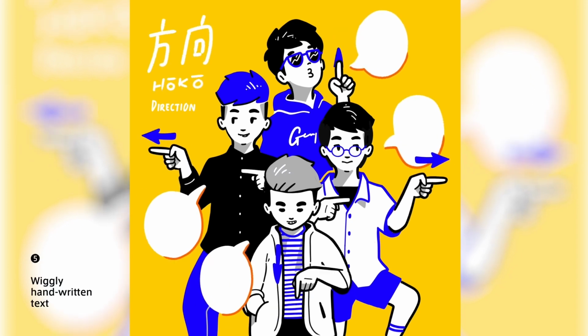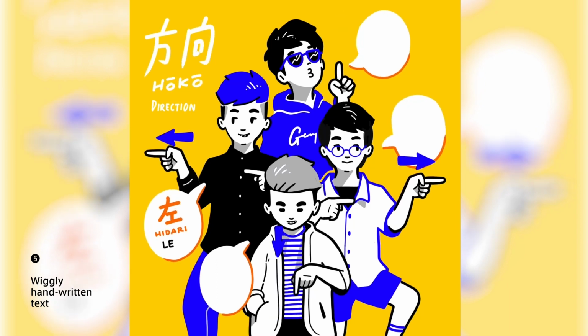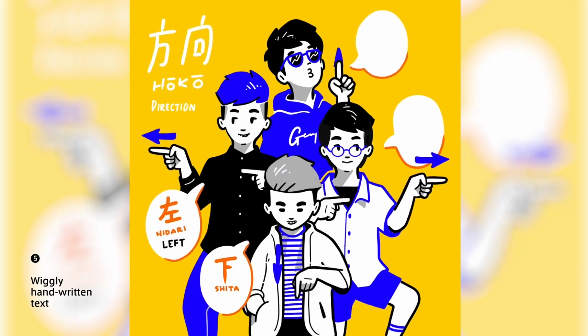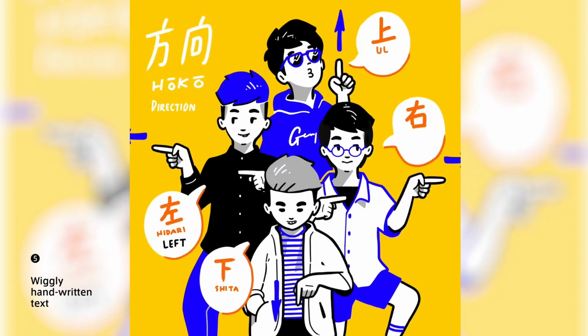Lastly, I add some handwritten text and animate it by repeating the handwriting process. It adds a fun wiggly animation to your text because handwriting will be slightly different every time you write.